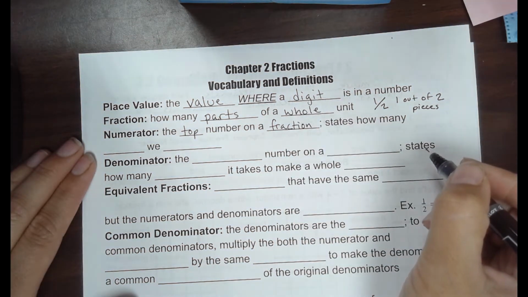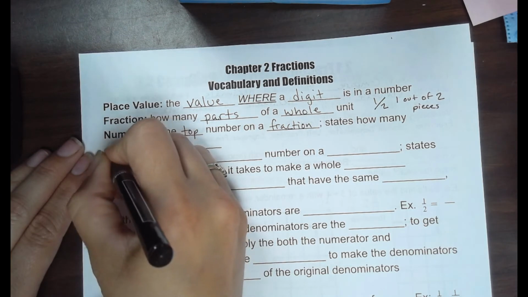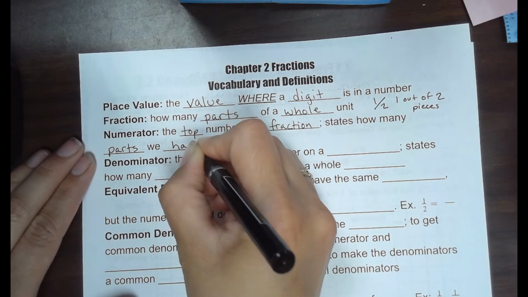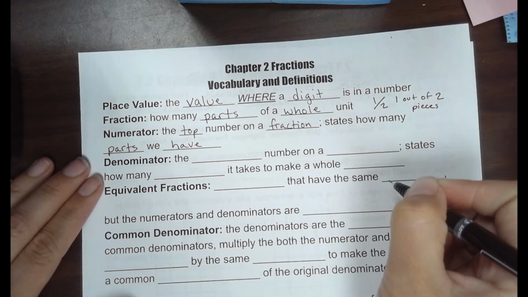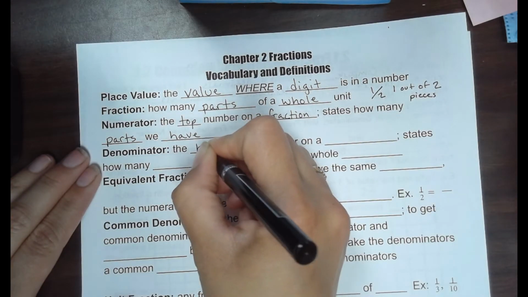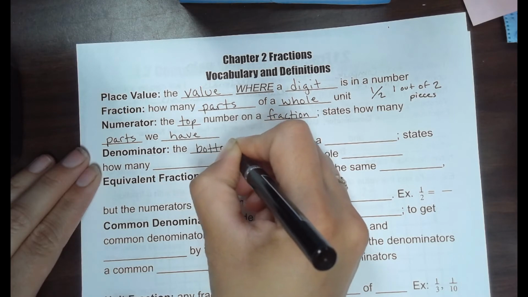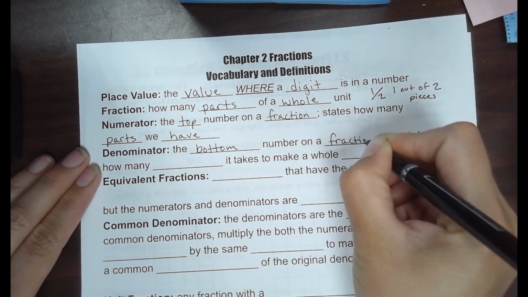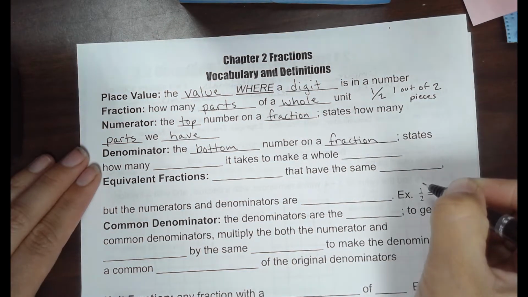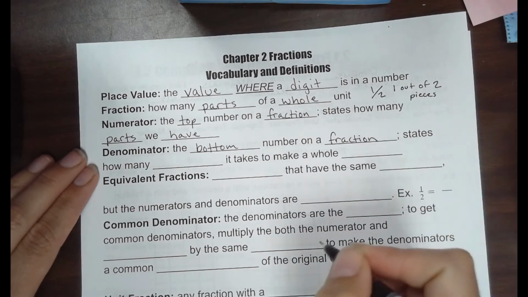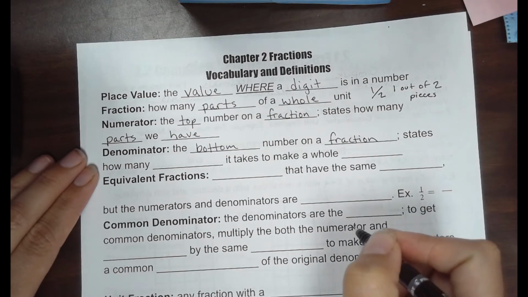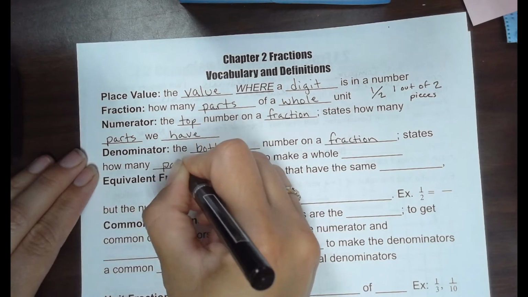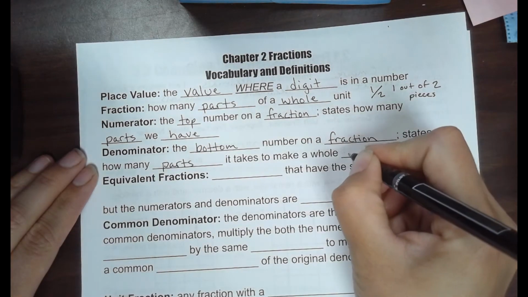The numerator states how many parts we have. The denominator is the bottom number on a fraction. Okay, the denominator states how many pieces it takes to make a whole unit. So how many parts it takes to make a whole unit.